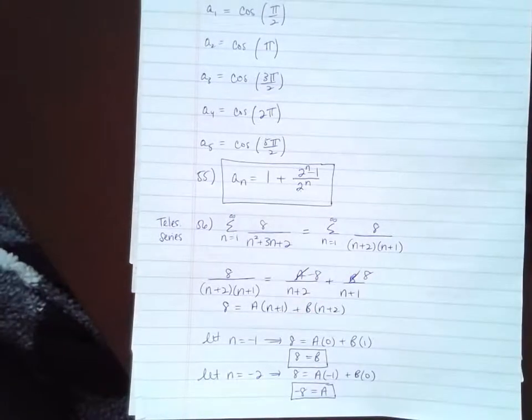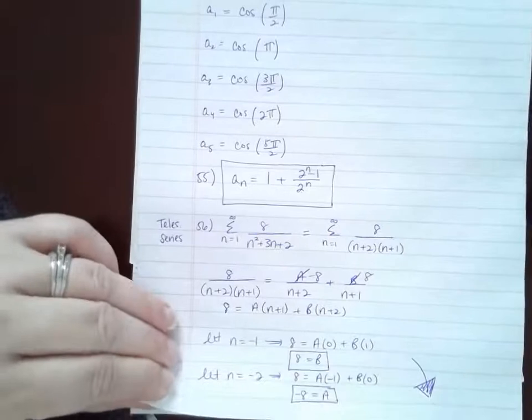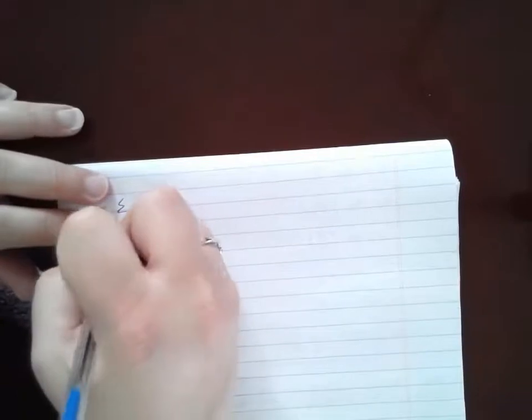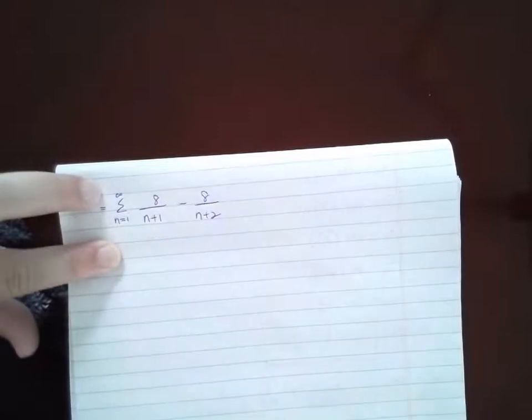To look at this further, I'm going to turn the page and we are going to examine what this looks like when it's actually stretched out. So I'm going to rewrite it in a different order. I'm going to put 8 over n plus 1 first. So I'm saying that this series is equivalent to the series from n equals 1 to infinity of 8 over n plus 1 minus 8 over n plus 2. I believe that's what it was. Yep.